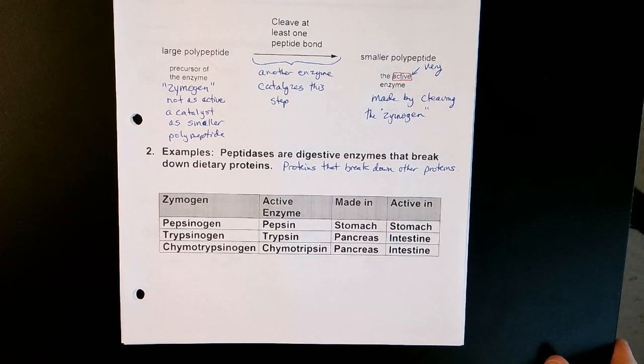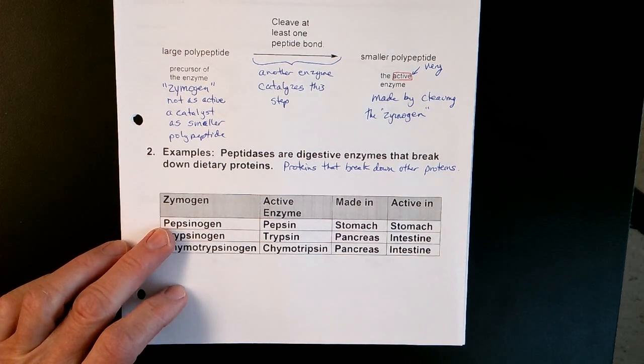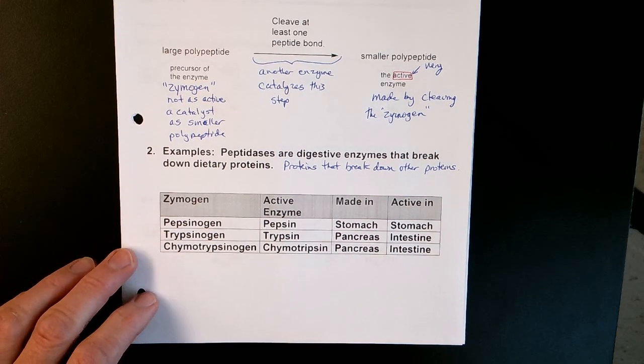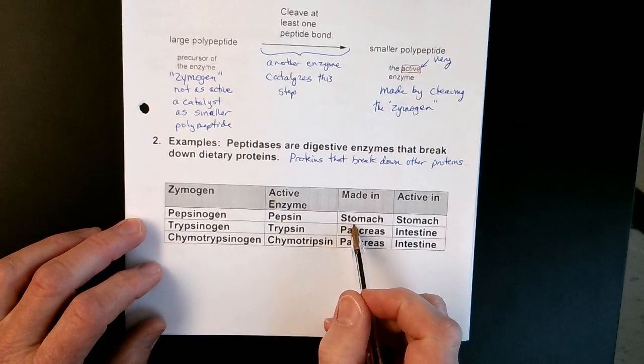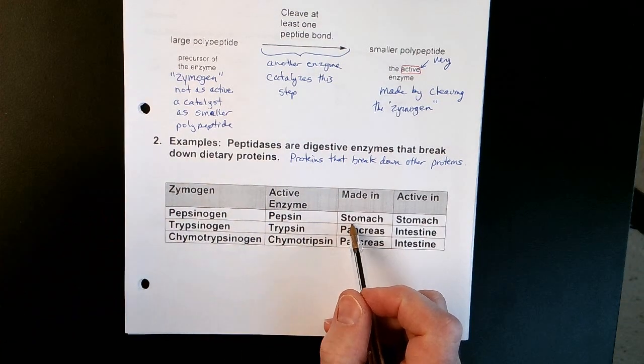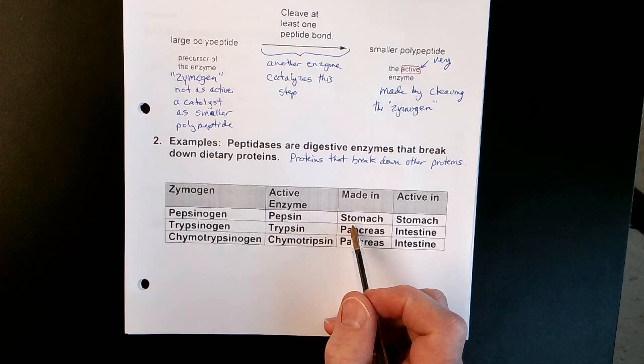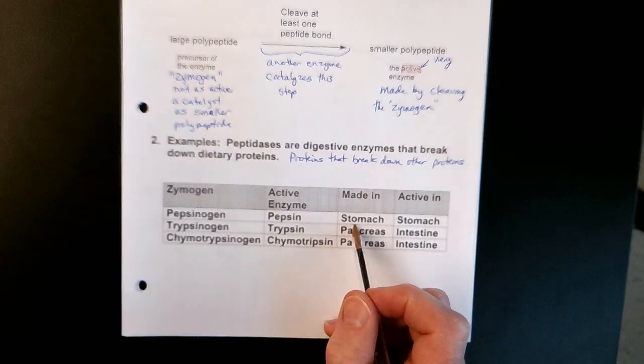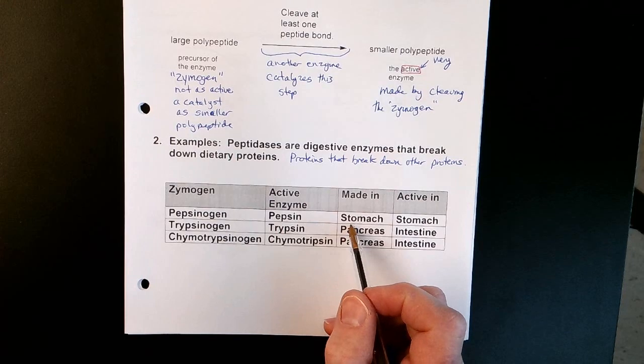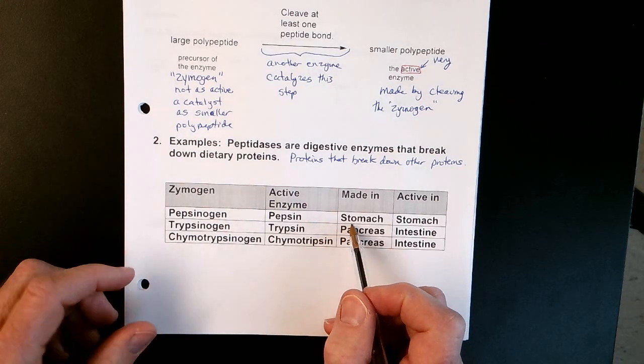Now, if you've had A&P, which many of you have, you will have at least heard about this before. We think about it as a kind of molecular phenomenon now. And there's a family of them, a family of zymogens, that look like this. It turns out that your stomach actually makes its own digestive enzymes. So why is it that the stomach doesn't destroy itself? Right? That'd be a fair question.